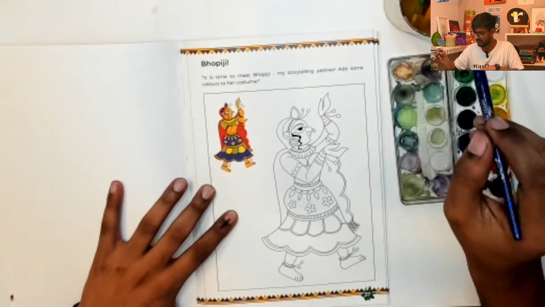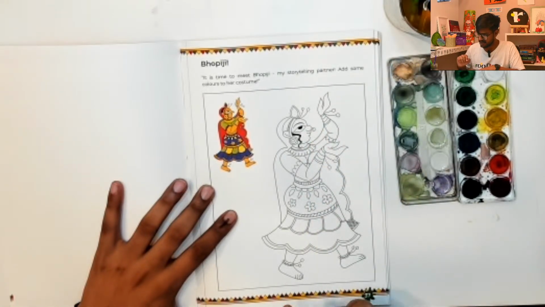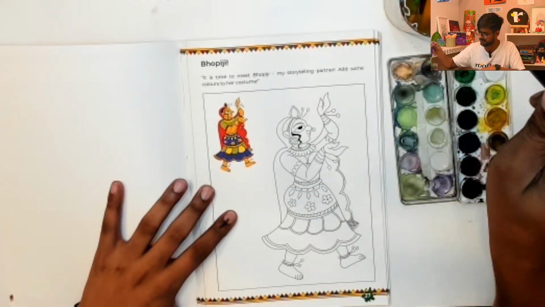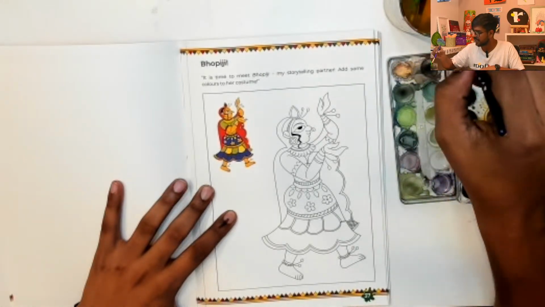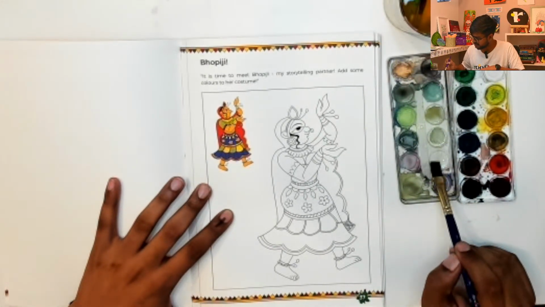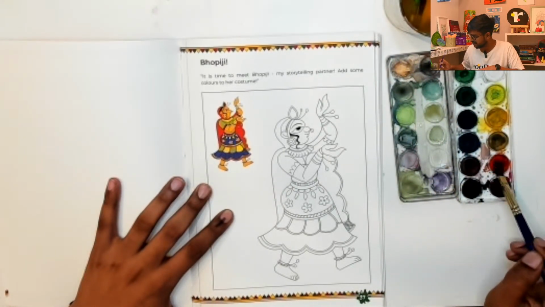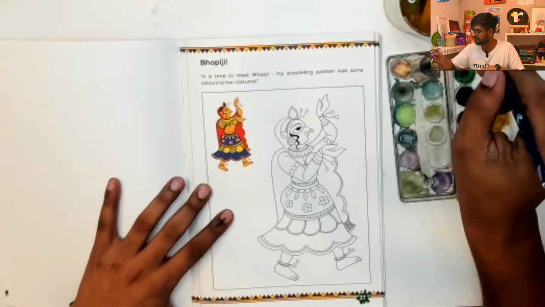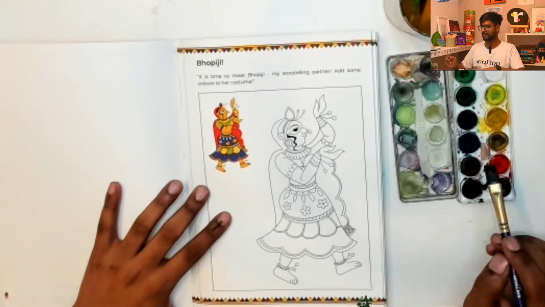Okay, so now what I'm going to do is I'm going to start with the outer part of this sari here. I'll take some color, and this, we won't make it red exactly, it is slightly orangish. So I can mix a bit of orange and a bit of red to get a slight touch of both.